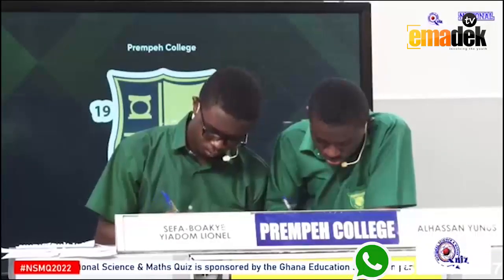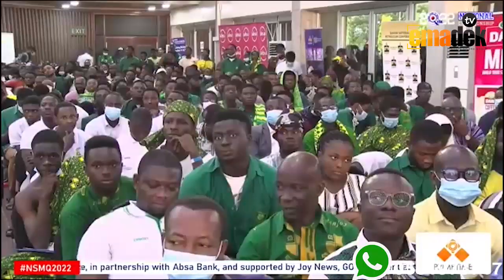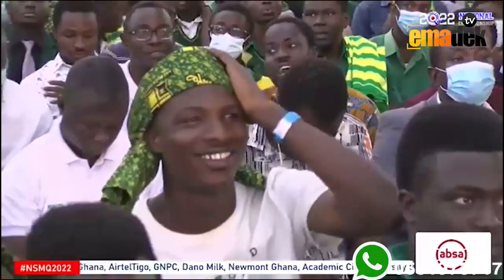Now, Prempeh College. Find the angular frequency with which the rod begins to rotate about the pivot. Lionel? 0.3 radians per second. That's incorrect. For bonus. The right answer is 0.5 radians per second. Presbyterian boys, with the same preamble, determine the magnitude of the impulse of the reaction at the pivot.